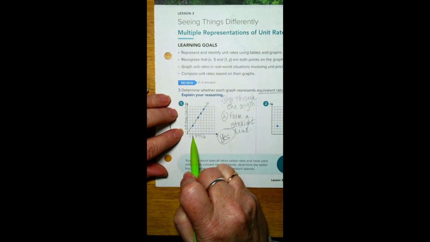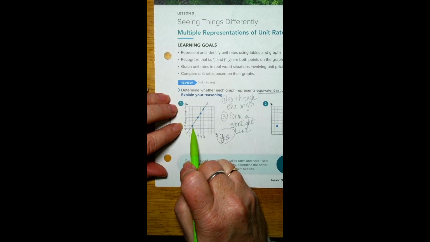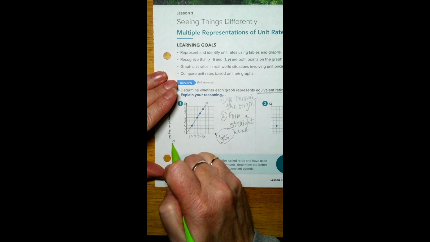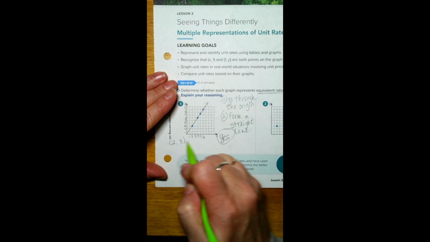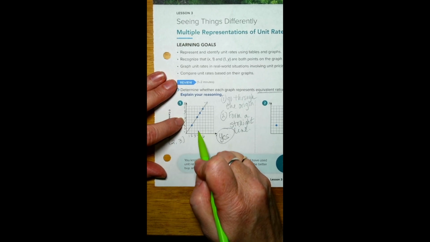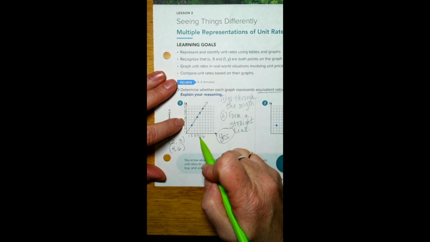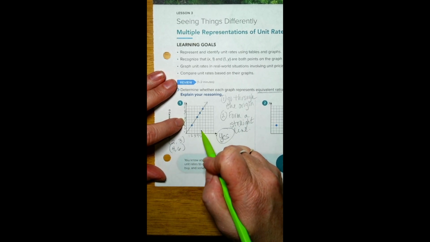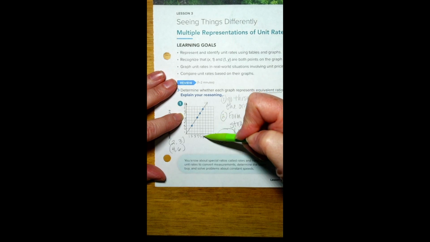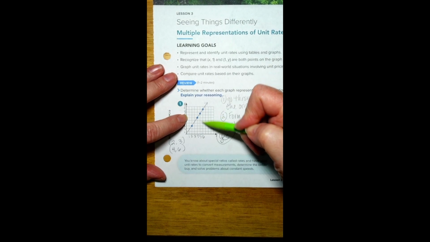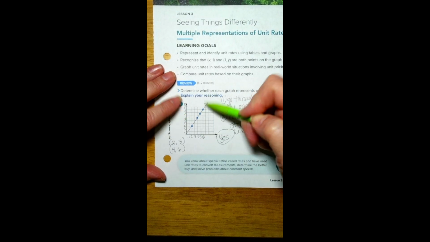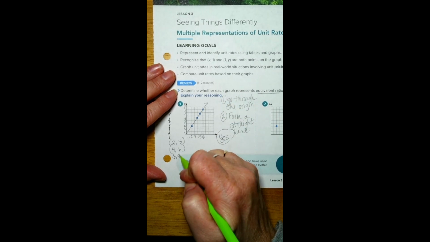So let's look at these ordered pairs though. So we have the ordered pair 2, 3, and then we have the ordered pair 4, 6. That one doesn't go right through, that's kind of in the middle. So let's use this one, 6 and 9.